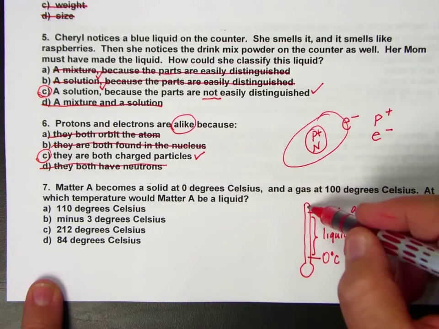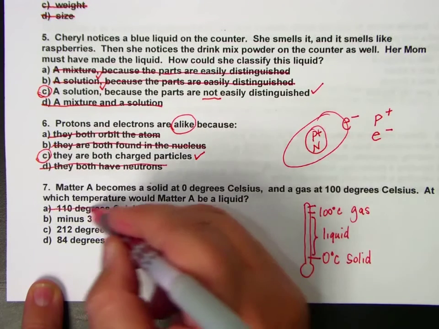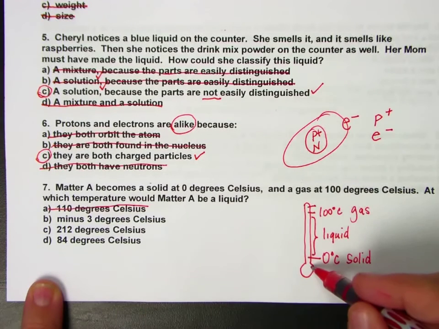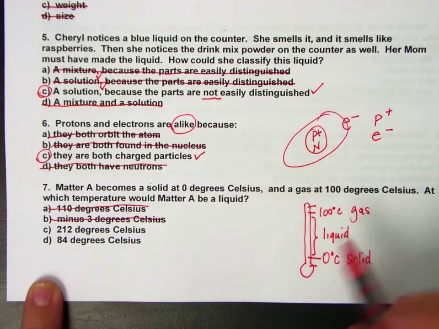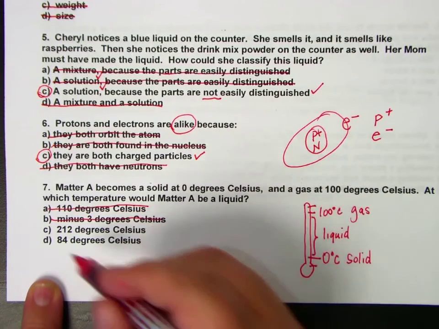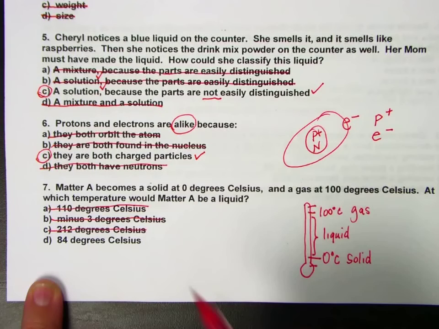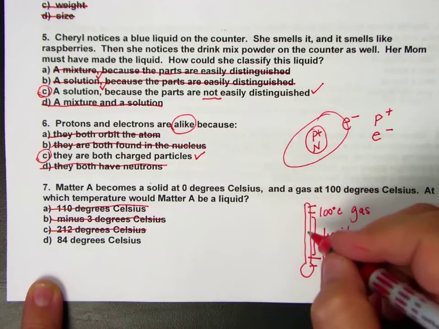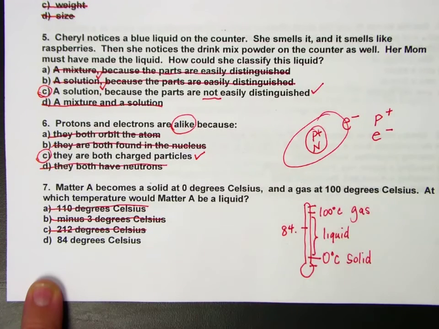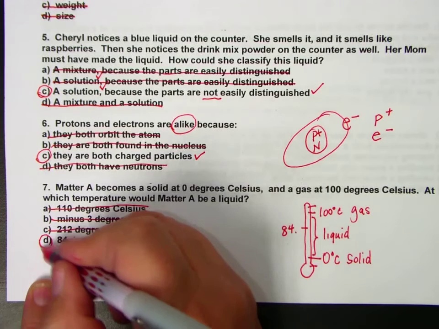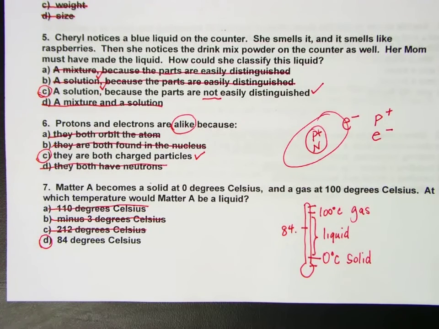So we have to find one temperature that falls in there. So 110, which is way too high, is not correct. -3 is way down here, so that is not correct. 212 is way, way, way up here. That would not be correct. 84 is right smack dab in the liquid range. So D would be the answer in that case.